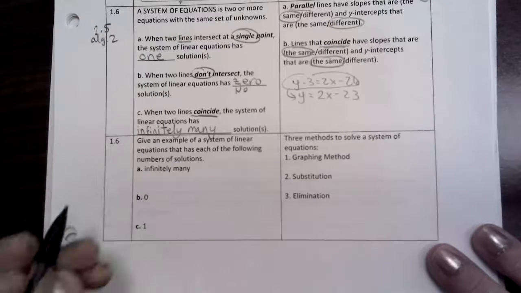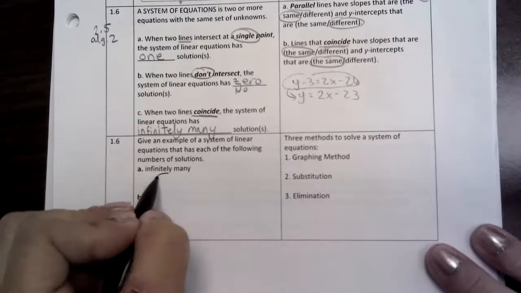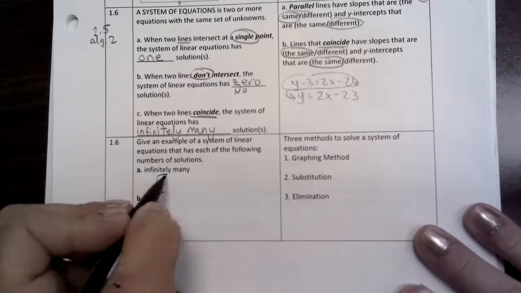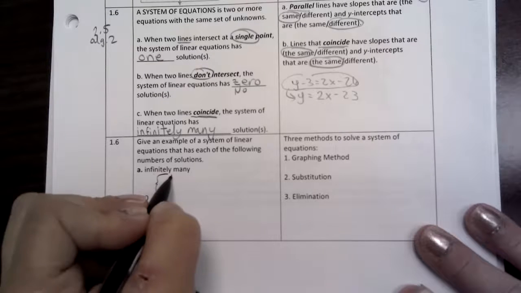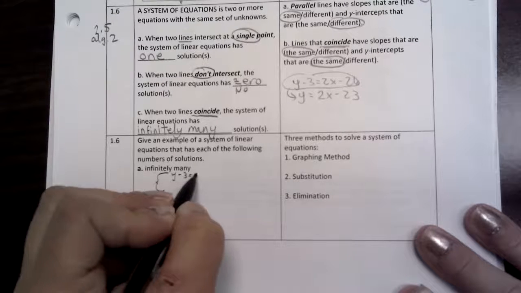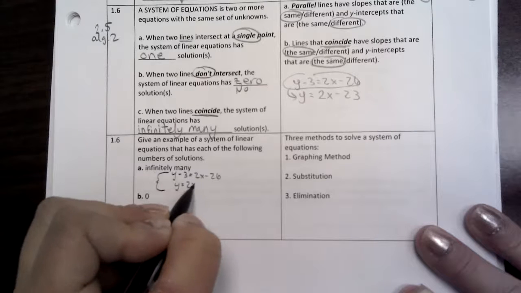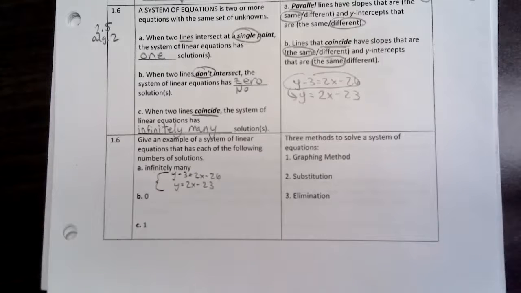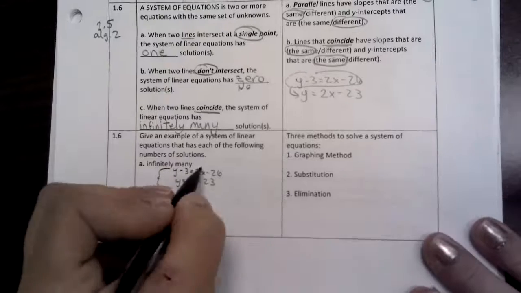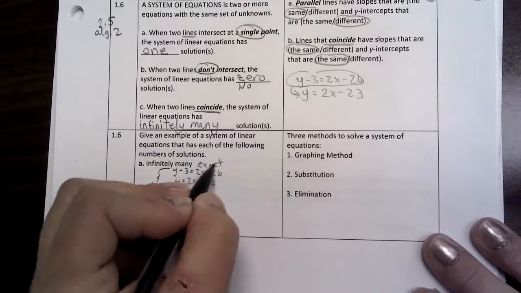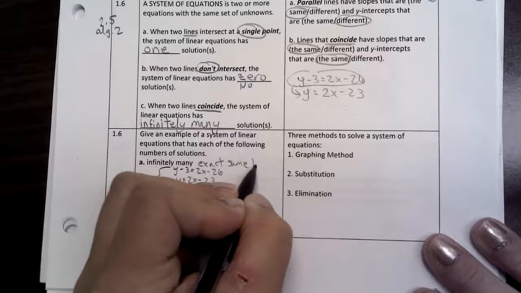All right, so let's go on ahead and give an example of a system of linear equations that has each of the following numbers of solutions. So one that has infinitely many. So this is a pair of lines that coincide. So that would be my y minus 3 equals 2x minus 26, and y equals 2x minus 23. Okay, they're the exact same line.